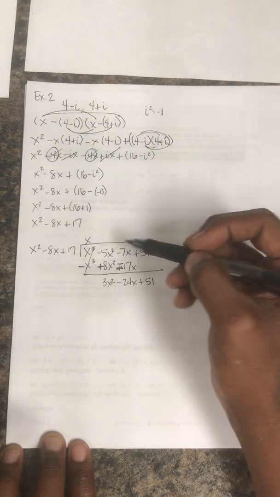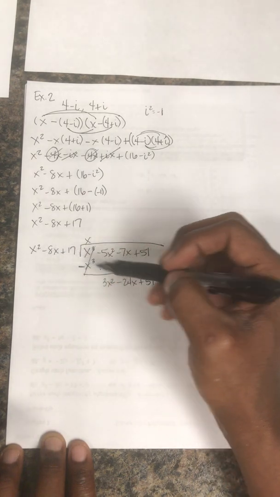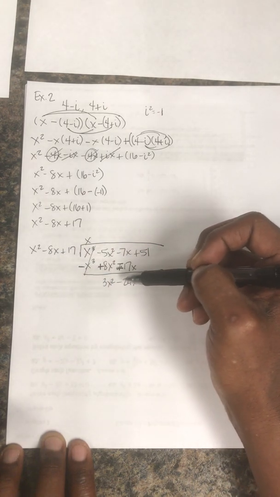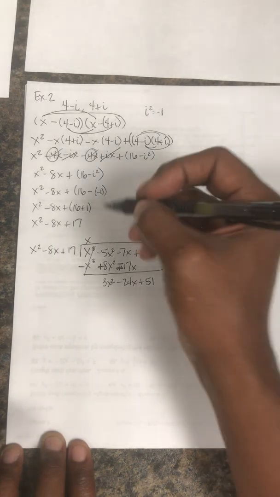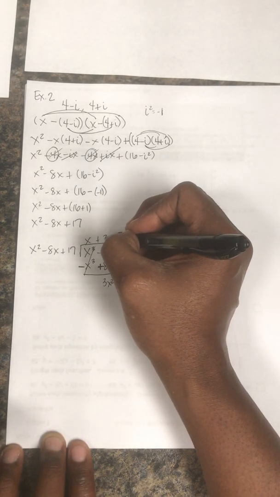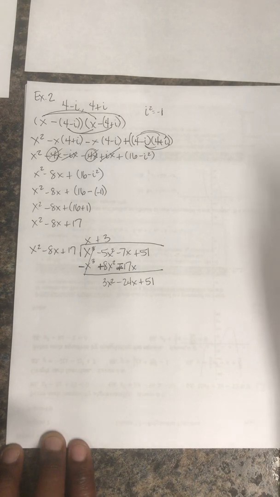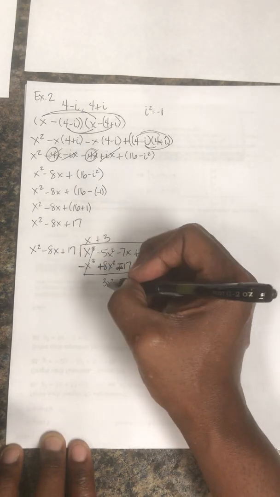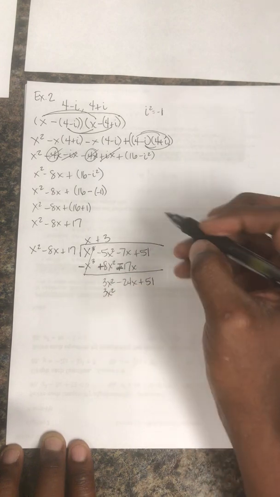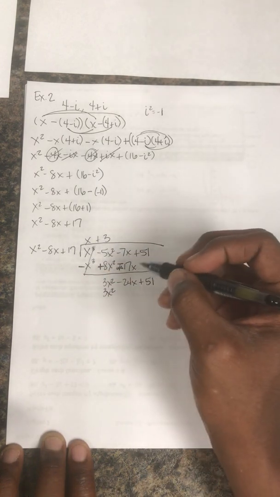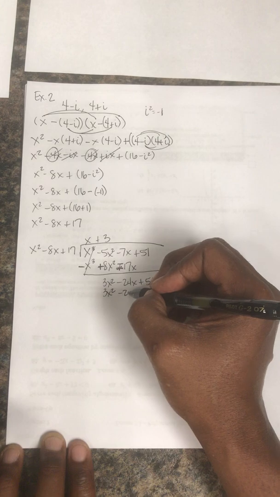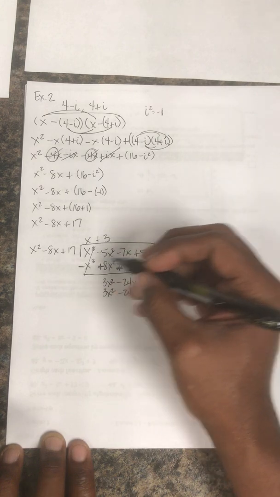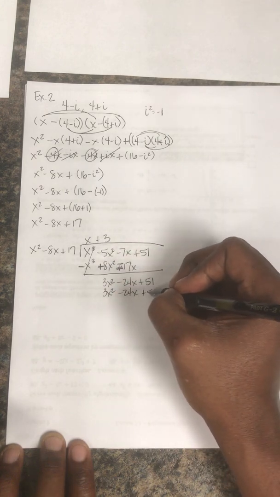Now we need to figure out what we can multiply x squared by to get rid of 3x squared. Simply, 3. And because we're multiplying by 3, we put positive 3 up here. Now we multiply 3 times everything. 3 times x squared is 3x squared. 3 times negative 8x is negative 24x. And 3 times 17 is positive 51.